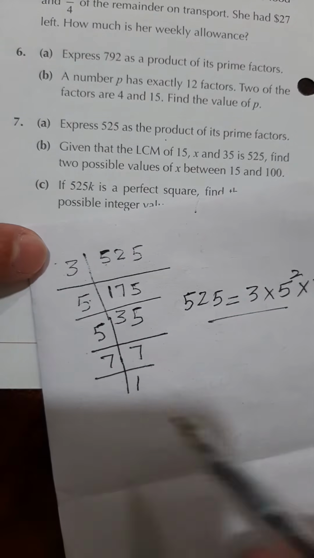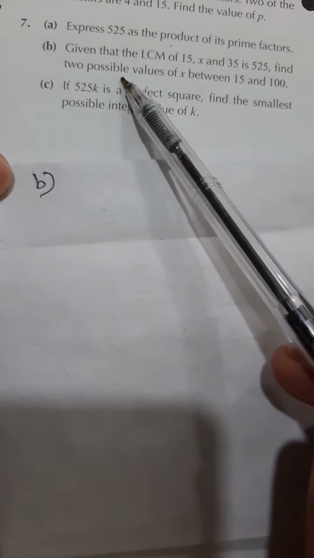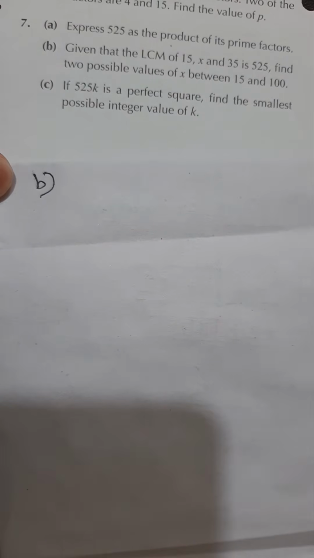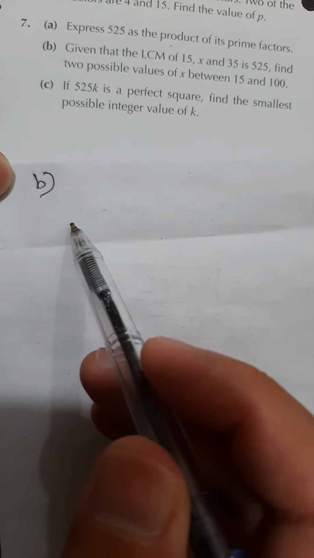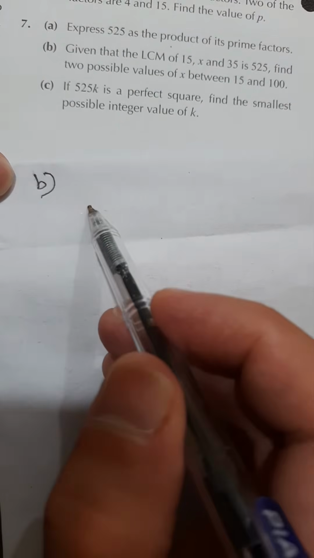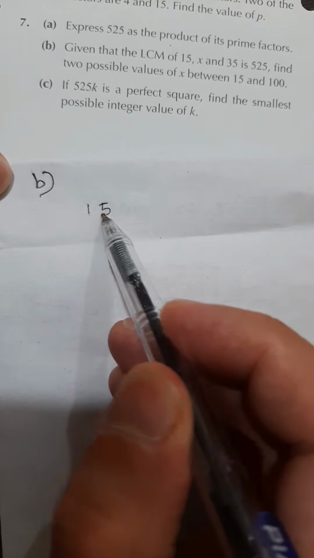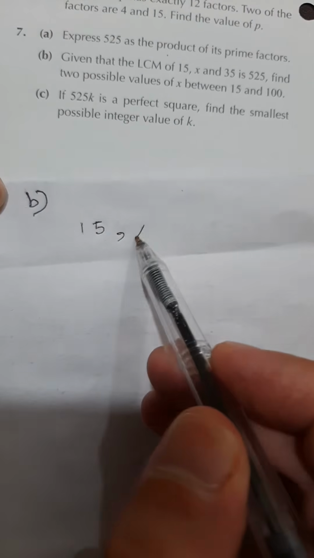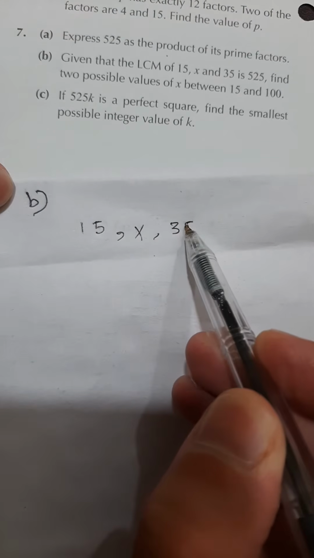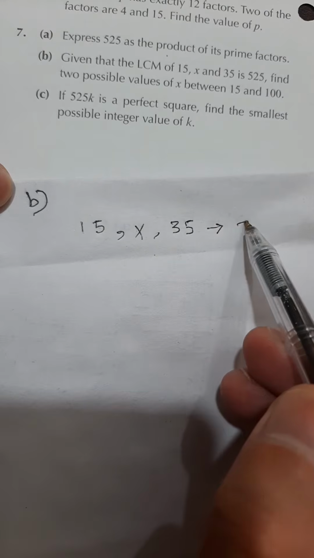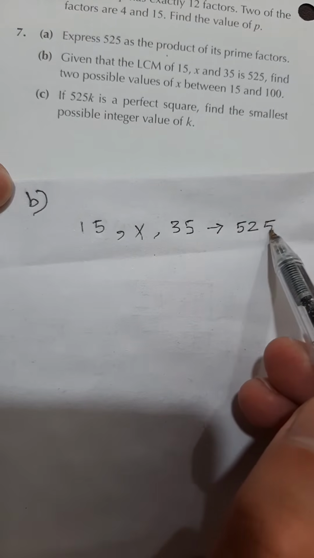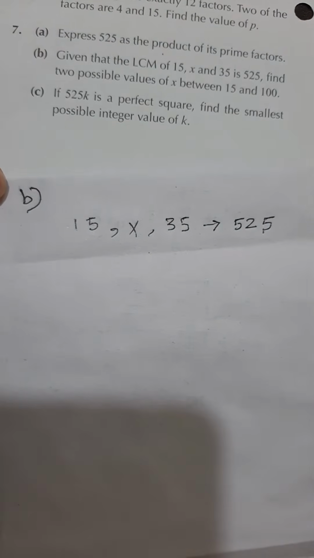Well, part number B says: if the LCM of 15, x and 35 is 525, find two possible values of x between 15 and 100. So we have been told that the LCM of 15, x and 35 is 525, right?